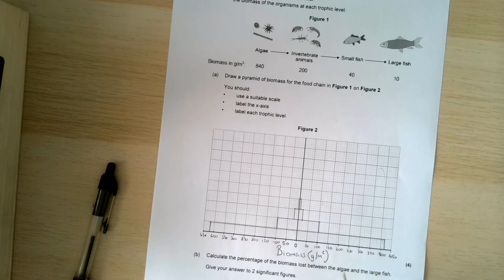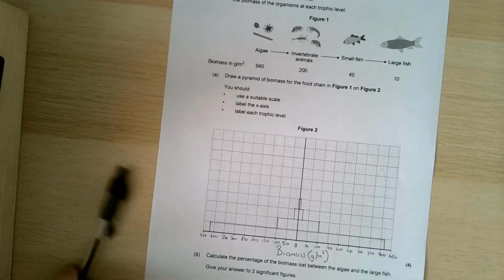You get 1 mark knocked off if one of your bars is out by more than half a square. And if you've got more than one that's out by half a square, you don't get any marks for the bars being correct. Okay, and then the 4th mark is for all 4 bars being correctly labelled.